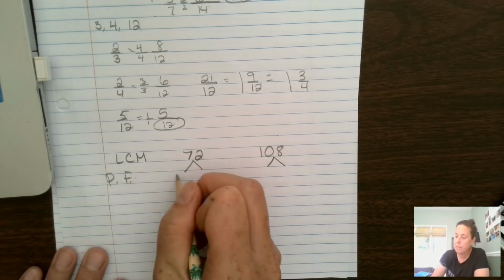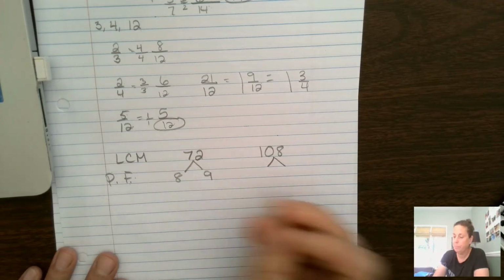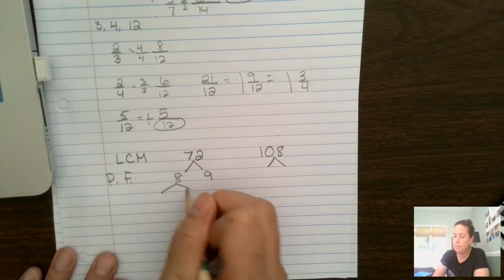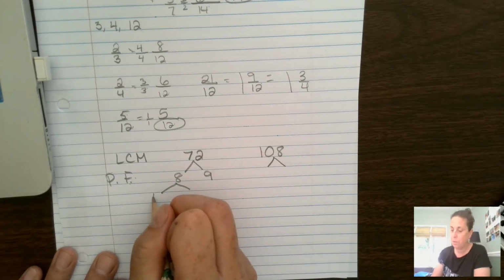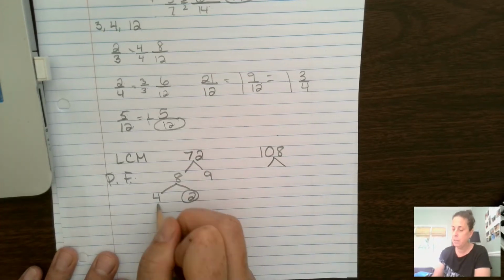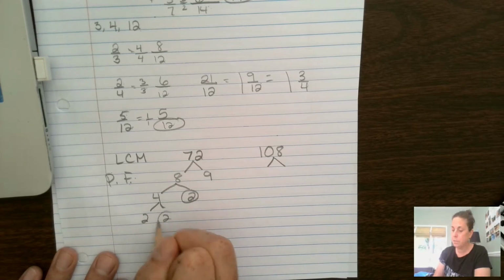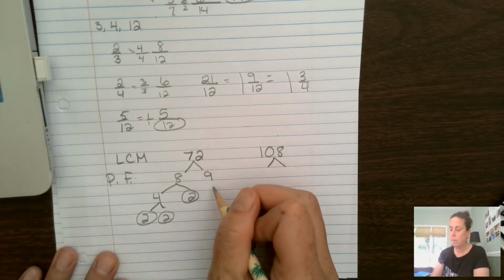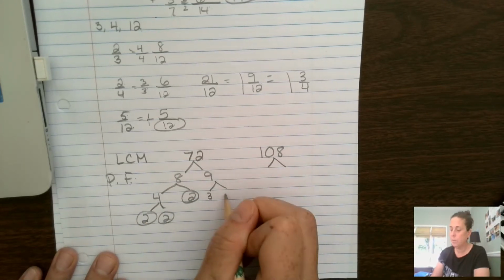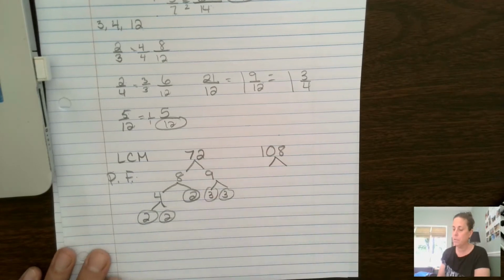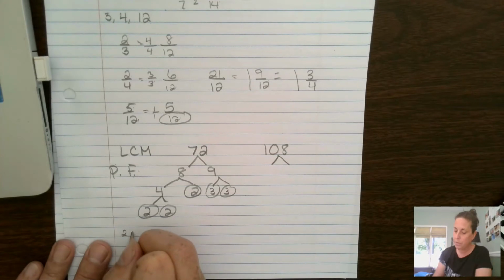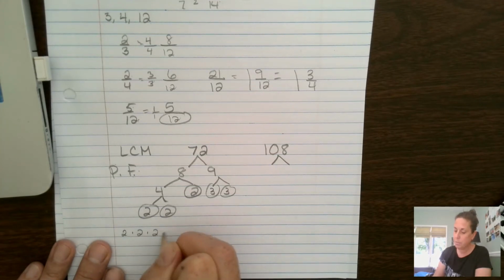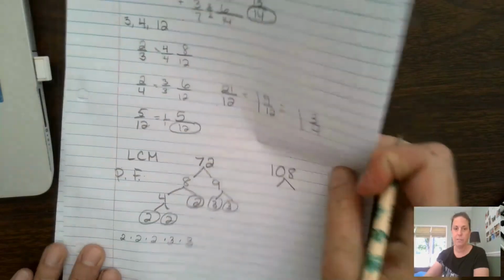So prime factorization, pine forest, trees. I'm going to break down 72. I get 8 and 9. Now 8 will break down, you could either do triple 2s, if some of you already memorized that, or you would go 4 and 2, and that's 2 and 2, that's done. Prime factorization of 9 is 3 and 3, those are done. So the prime factorization of 72, putting them in order, is 2 times 2 times 2 times 3 times 3.